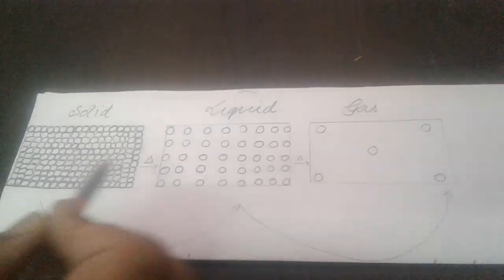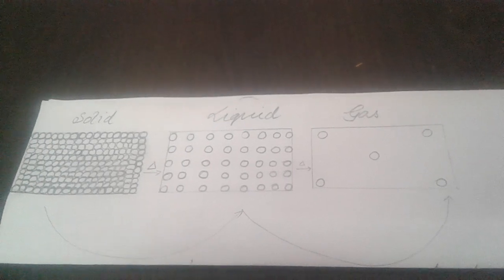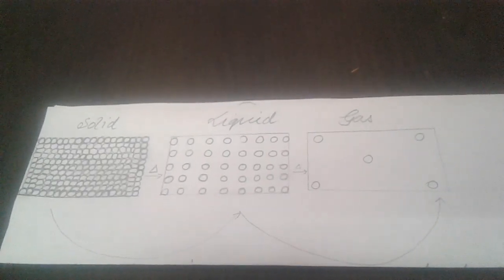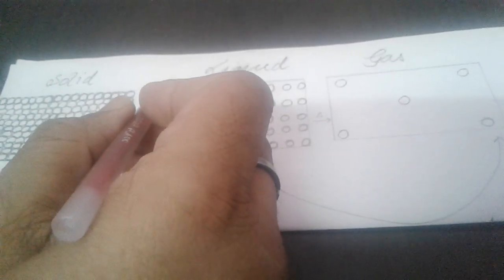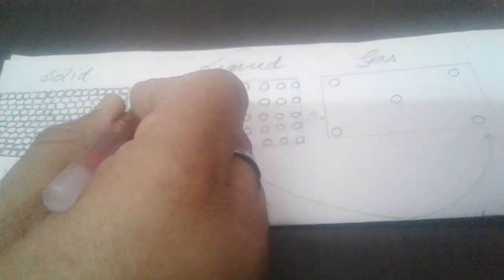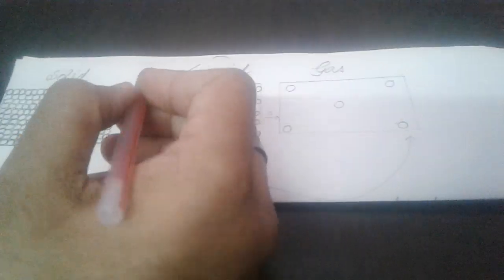So, intermolecular space. What is intermolecular space? Intermolecular space is the distance between the molecules in any substance.